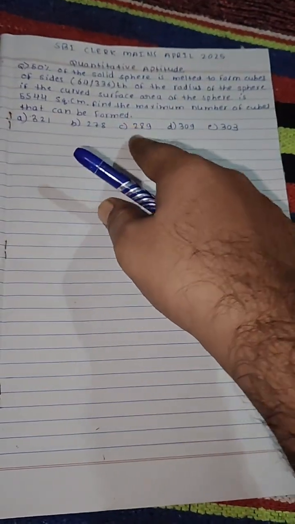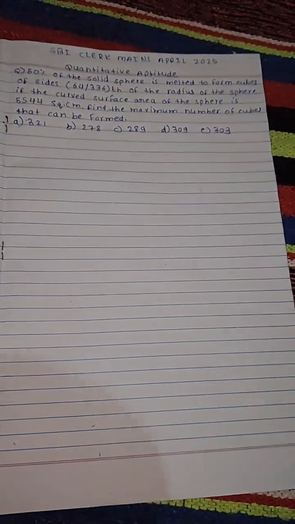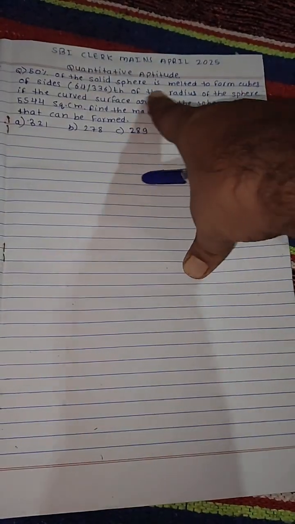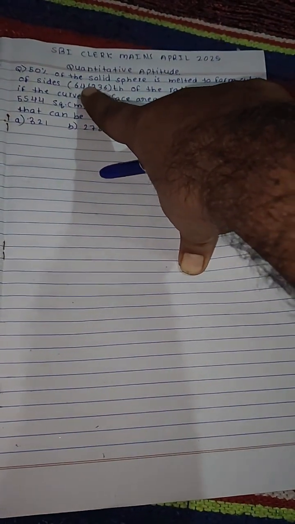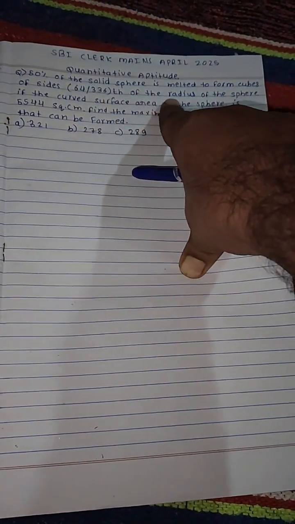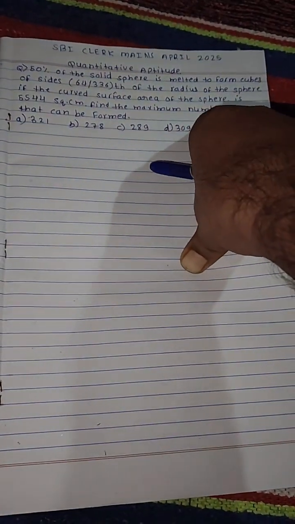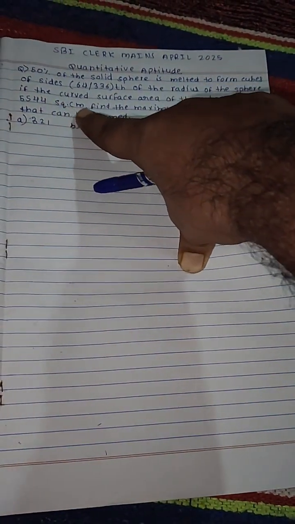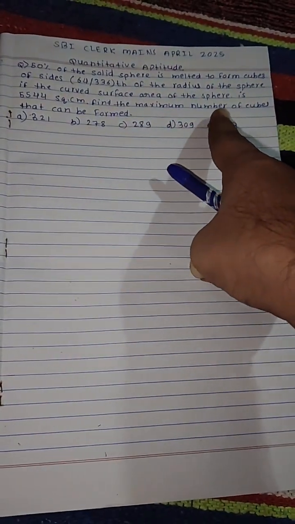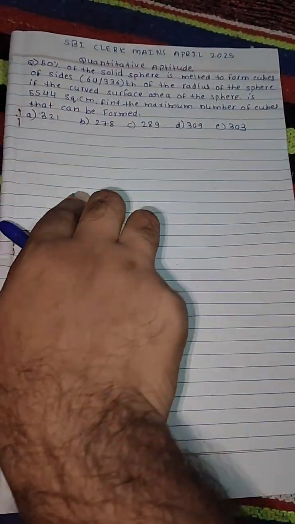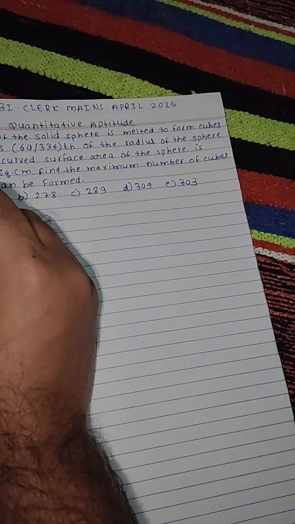In the question it is given that 50% of a solid sphere is melted to form cubes of side 64 by 336 of the radius of the sphere. If the curved surface area of the sphere is 5544 square centimeter, find the maximum number of cubes that can be formed. So I will just explain it.